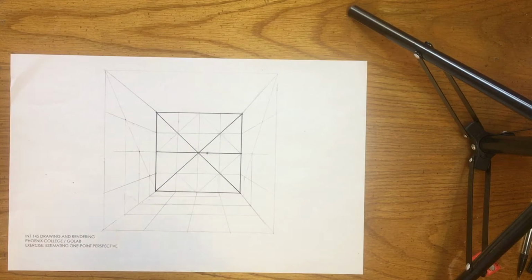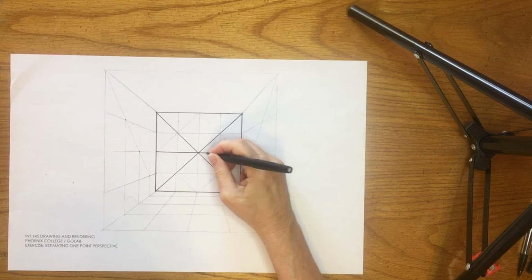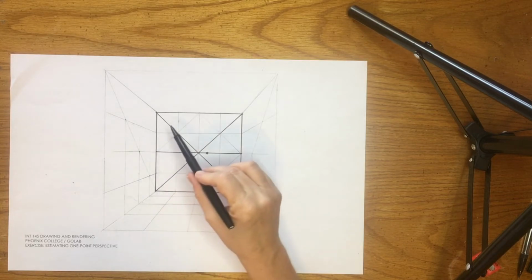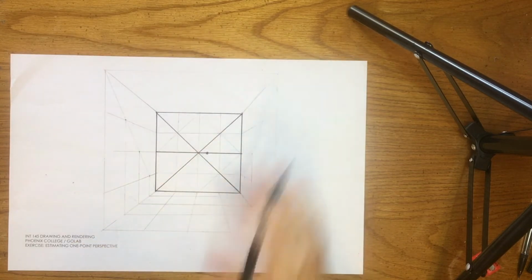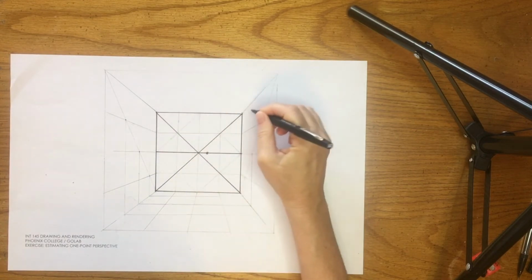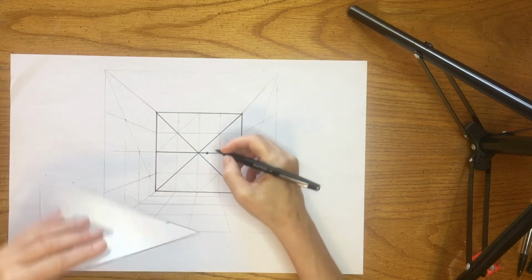Place a vanishing point to either the left or to the right of center. I placed it to the right of center. We're going to go ahead and create the room going from the vanishing point through the 4 corners of the square.